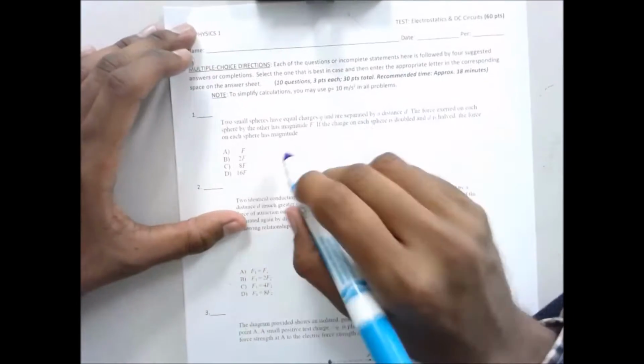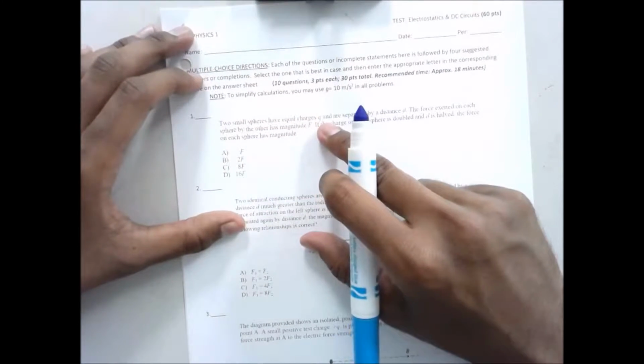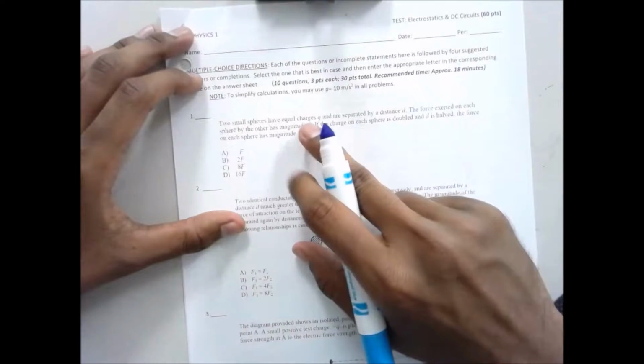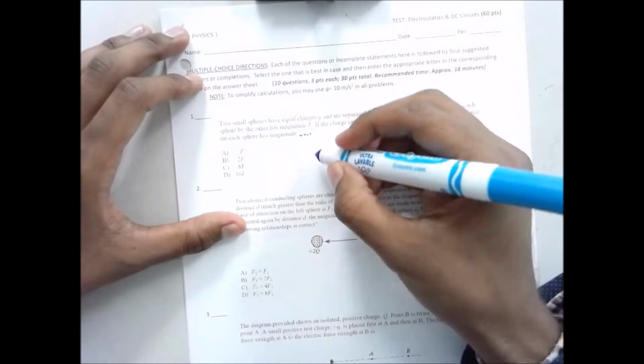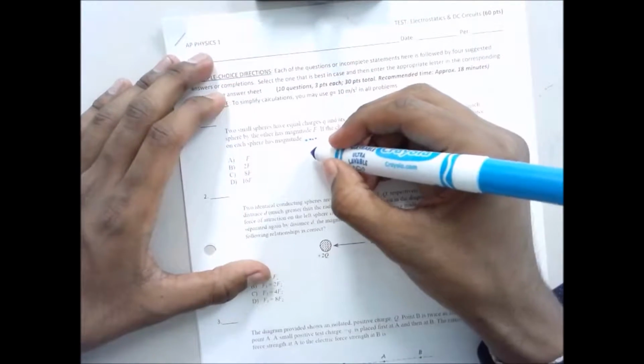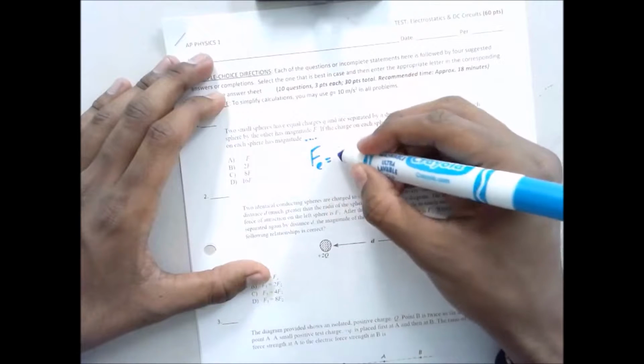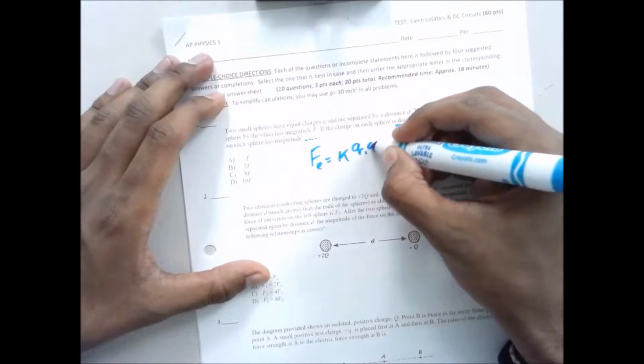Okay. Question 1. Two small spheres of equal charges Q are separated by distance d. The force exerted on each sphere by the other has magnitude F. If the charge on each sphere is doubled and d is halved, the force on each sphere has magnitude. We have to use a good old Coulomb's law here to do this.